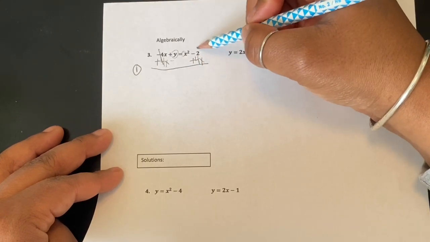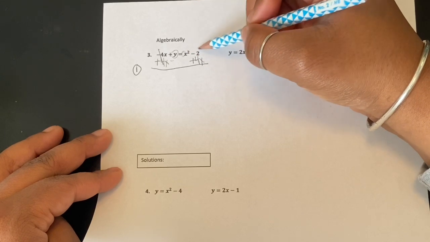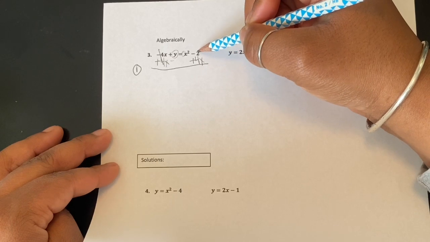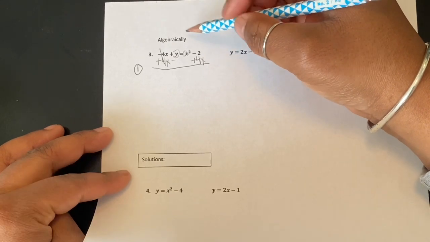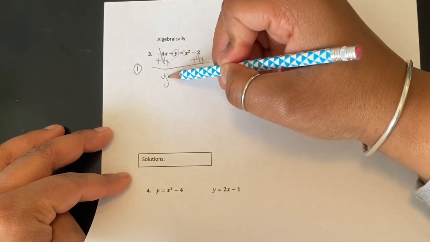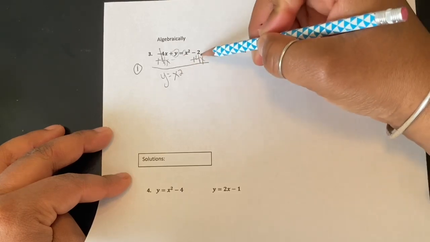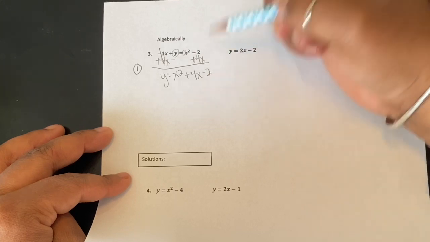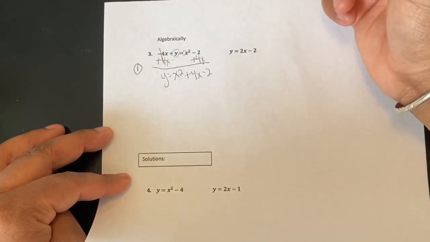Now, 4x does not have a like term. There's nothing I can combine it with. I can't combine it with x squared because x squared and 4x are not the same, and I cannot combine it with the 2 because it's not the same. So that leaves me with y equals x squared, and I'm going to write it in standard form, plus 4x minus 2. Now my quadratic is in standard form.